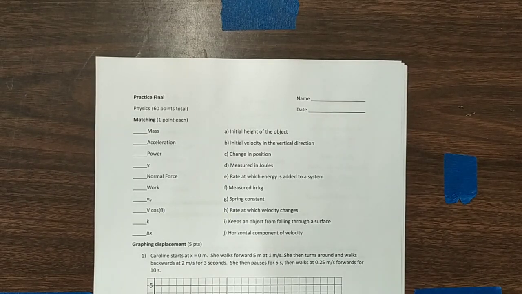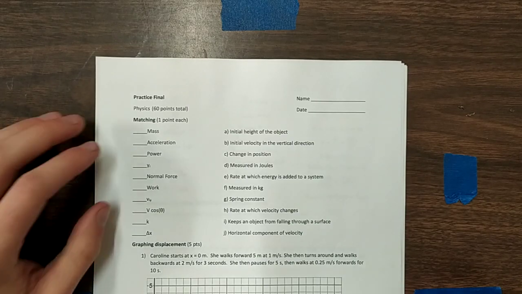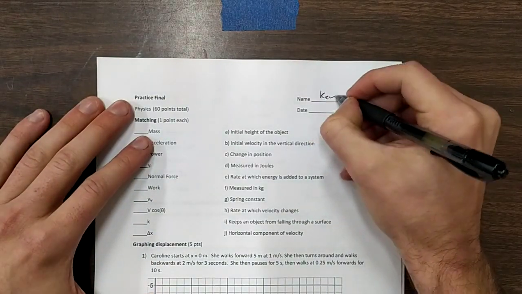All right, I'm going to work through the practice final and try to explain a little bit about each of the questions as I go through. All right, so this will be the key.